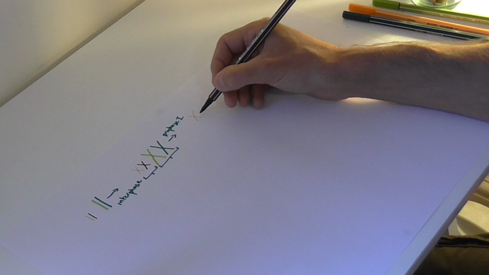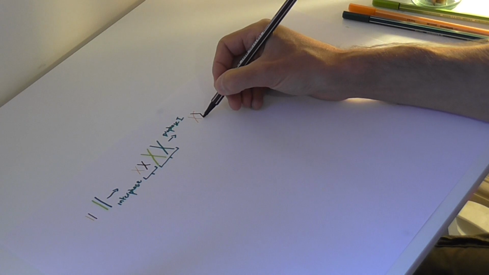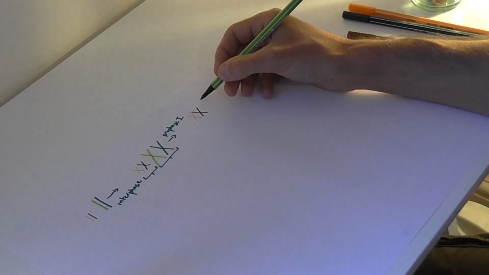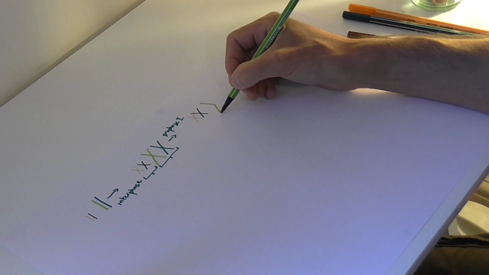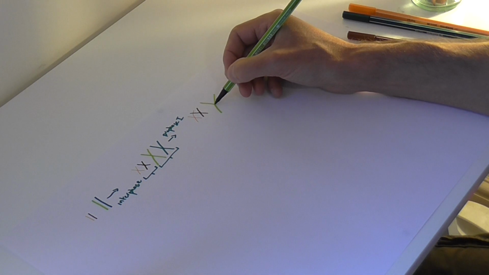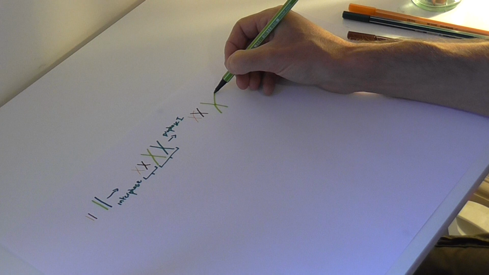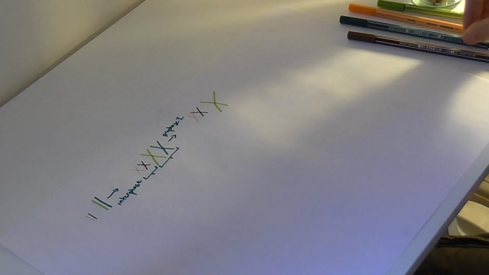Now I'm going to exaggerate some of this just to help with illustrating what's occurring. So from our first bivalent, the inner chromatids have physically come into contact with one another, and I'm going to draw exactly the same for the second bivalent.